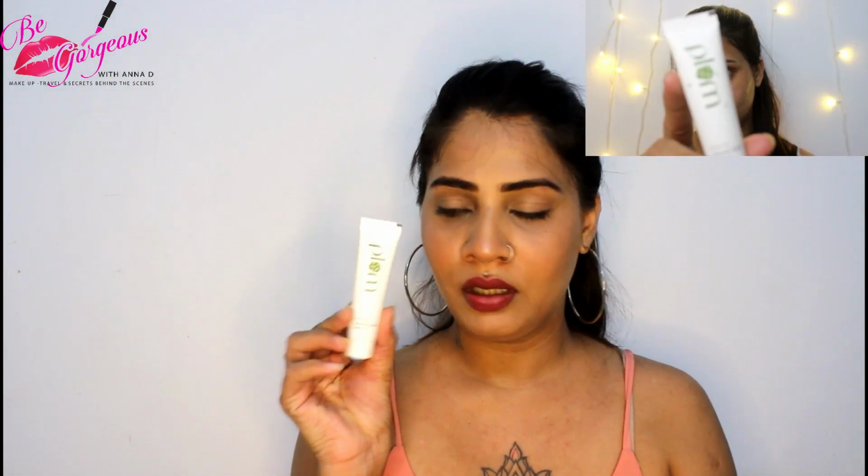So the first product I'm going to show you is the Plum Green Tea Renewed Clarity Night Gel, and this retails for 175 rupees. I have paid only 199 rupees, and upon that I have gotten back 169 rupees, and this first product alone is 175 rupees. You can see how much money you can save.